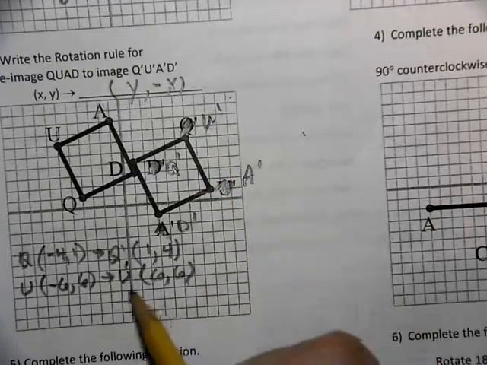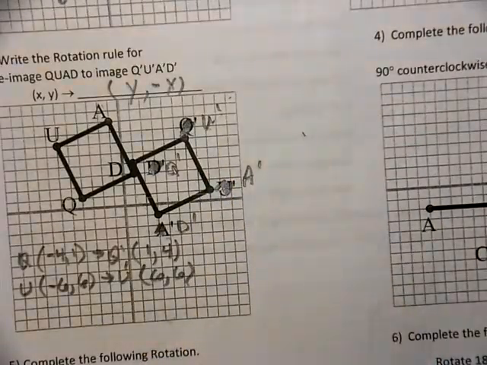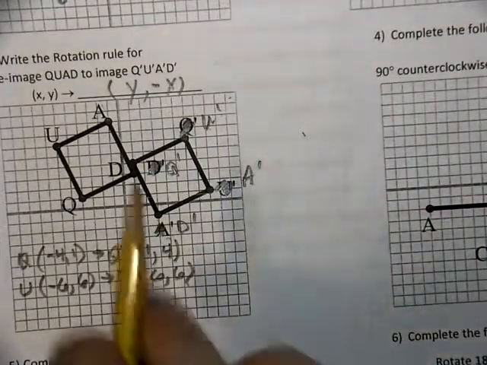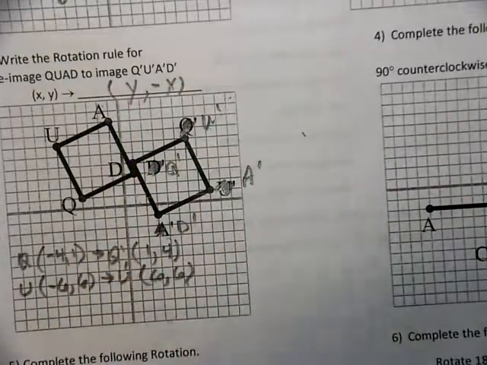U prime. Perfect. And you could continue and test the rest of them. So we know that that is in fact the rule. You can test your rule to be sure that it works.